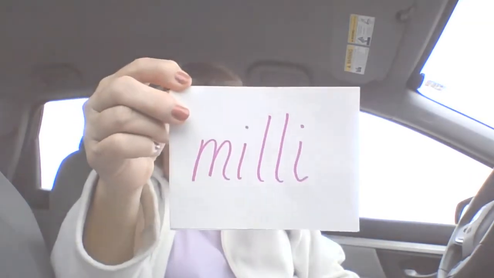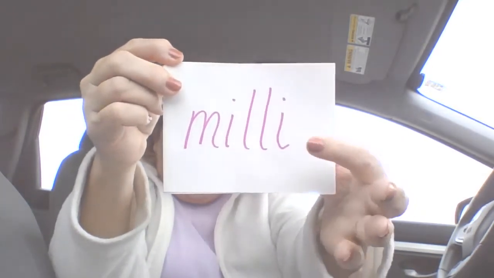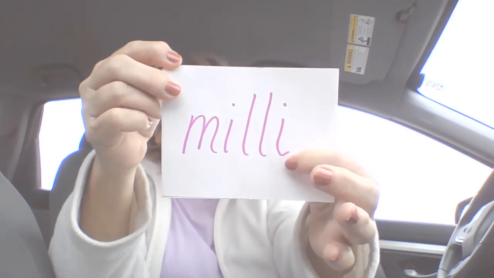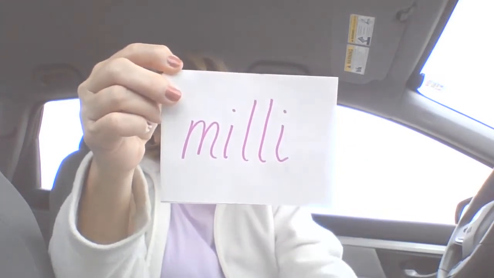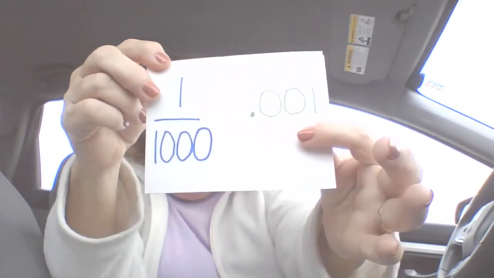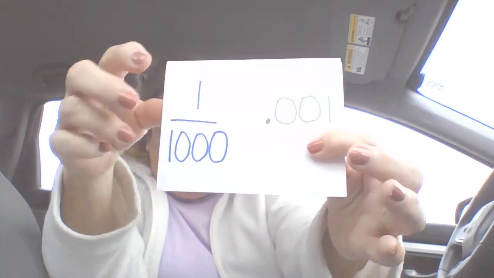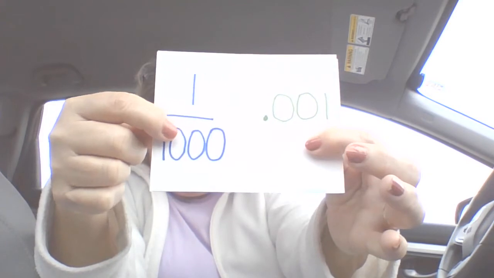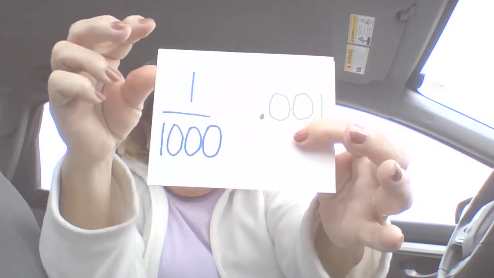Grace, what does milli stand for? We've got the I on the end, so we know we're talking about a fraction. Milli. 1/1000, or the decimal 0.001. It can be written as a fraction or as a decimal number.